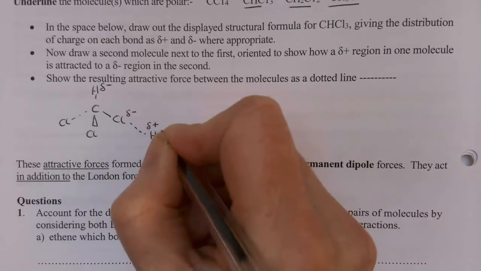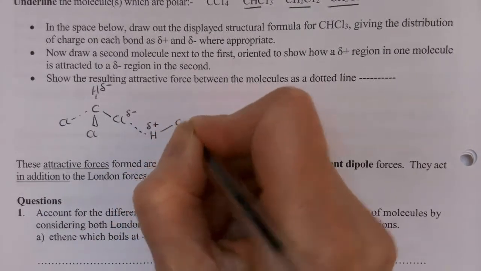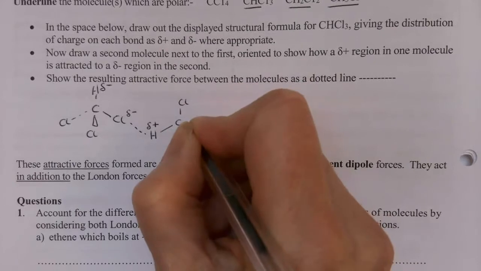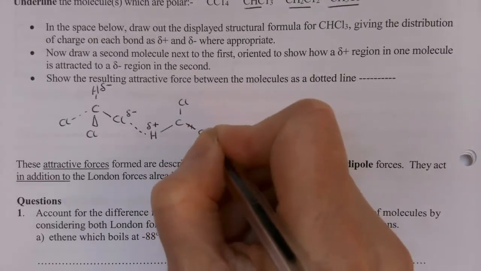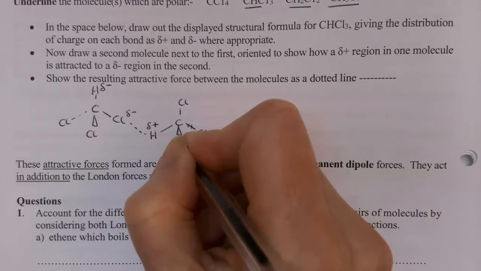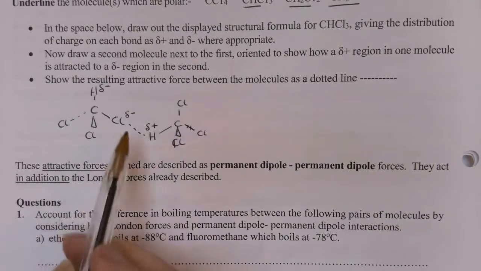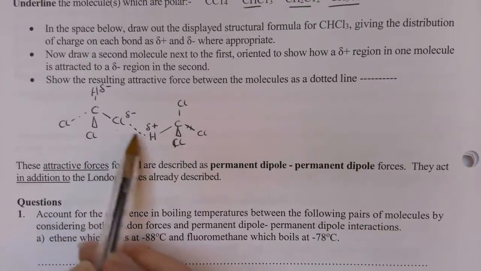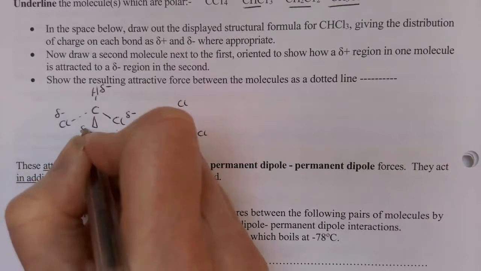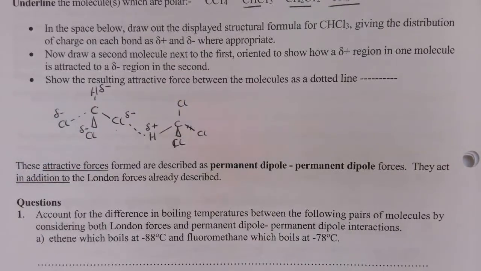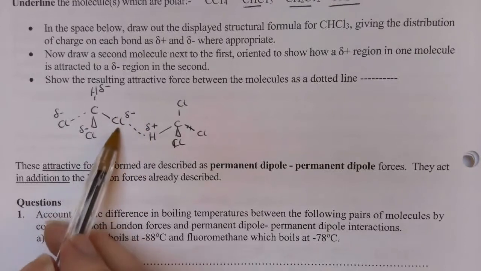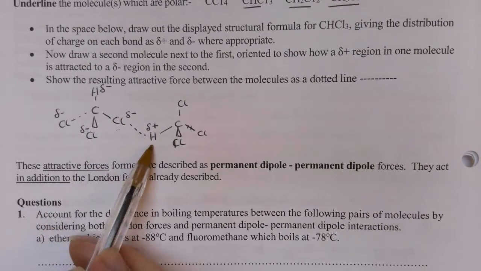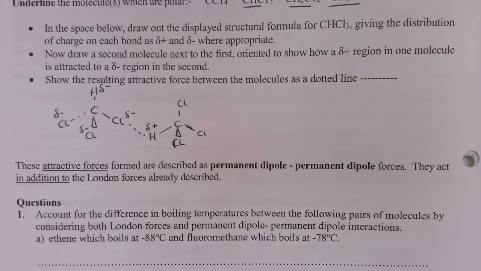And I've got a delta positive there. Doesn't really matter where I draw that on my molecule. So that should be dotted, Cl and a hash and a Cl there. So there's this permanent force of attraction between the delta negative end of one molecule and the delta positive end of another molecule. And unlike London forces, where those dipoles are constantly changing, in this case they don't. So in this case you've got a chlorine which is always going to be delta negative and a hydrogen which is always going to be delta positive.